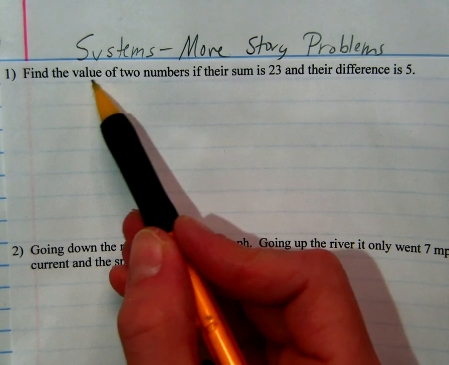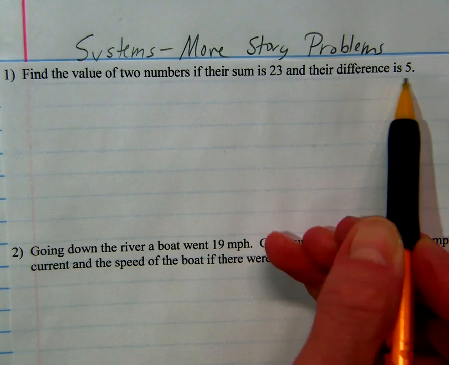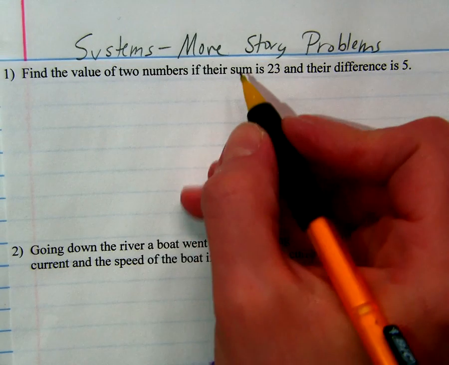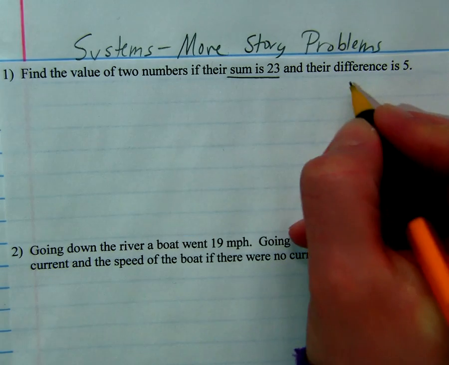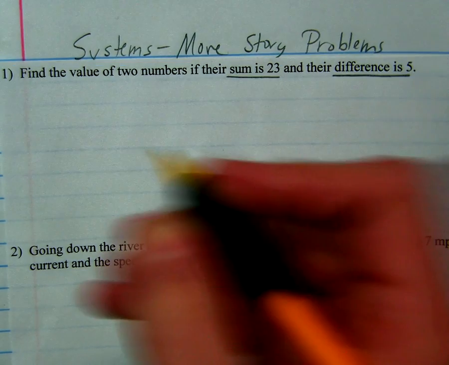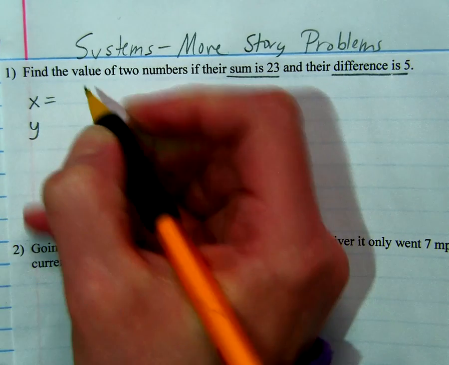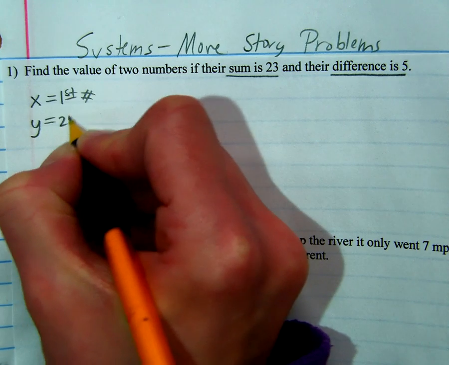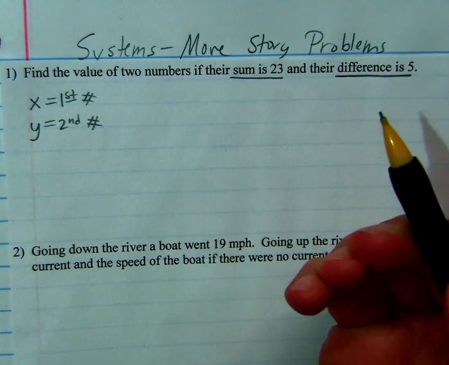It says find the value of 2 numbers if their sum is 23 and their difference is 5. Okay, so the 2 pieces of information that we need, we know there's 2 numbers, their sum is 23, their difference is 5. So we need to assign variables. For this, I'm just going to use a boring old x and y. So I'm going to say that x is the first number, and I'm going to say y is the second number. They're just 2 numbers.